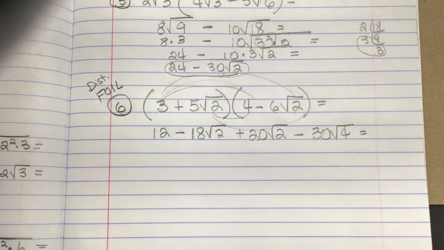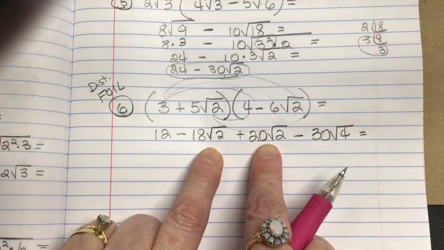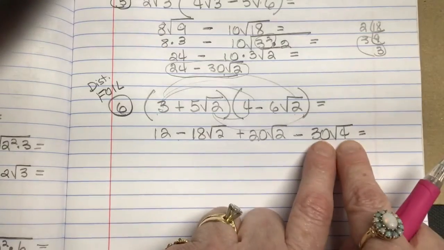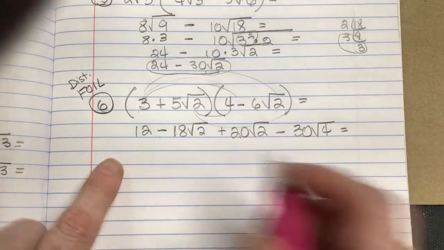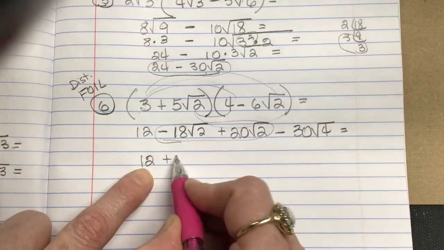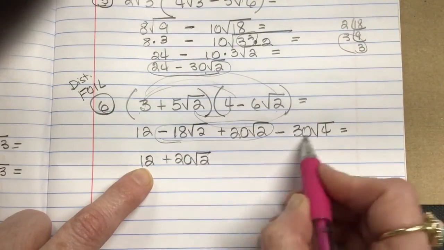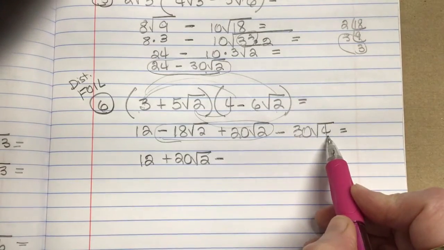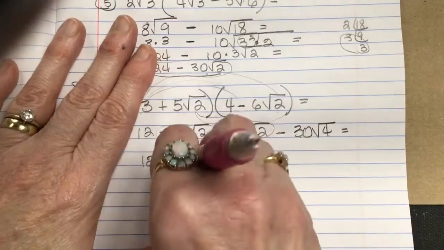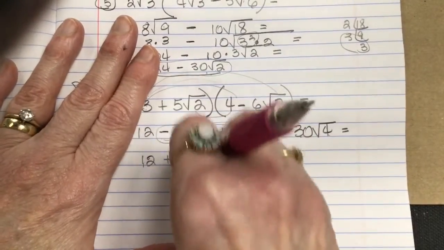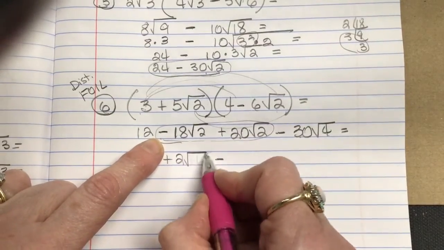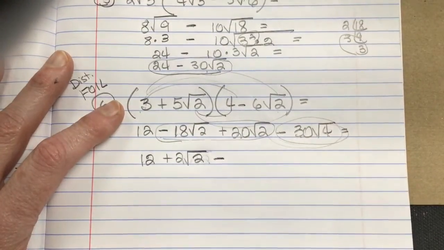Now, if it's a simple one, these will always go together. See now how I've got the like terms? But now this one we probably need to do something to. We've got a 12. If you want to go ahead and put those two together, it's plus 20 square root of 2. But what can I do to 30 square root of 4? What is that? That's what I meant to say, but I wrote 20, didn't I? It should be negative 18 plus 20, which is 2 square root of 2. So it's 30. I knew what you were trying to say. I just wanted you to say it right.